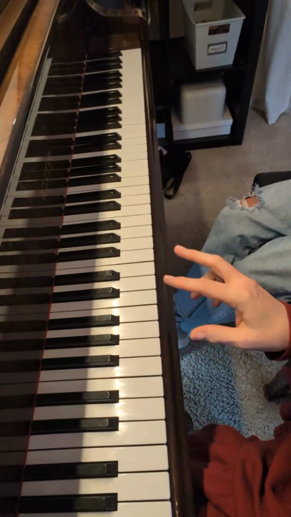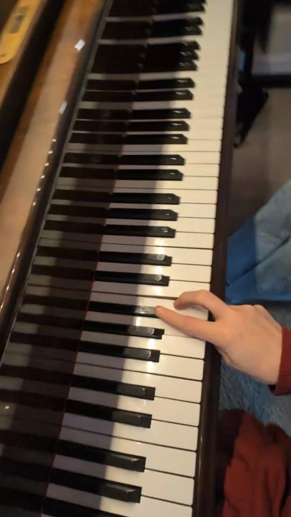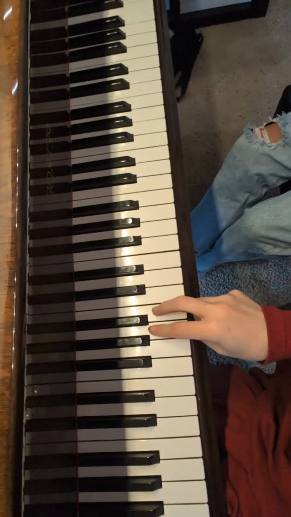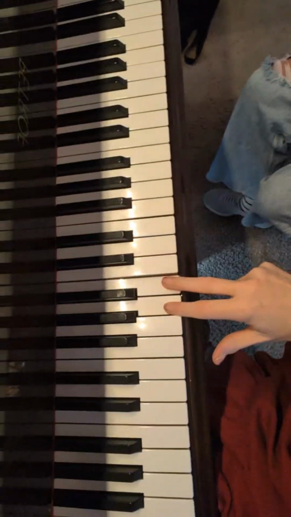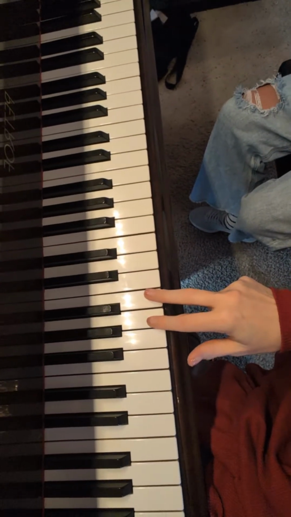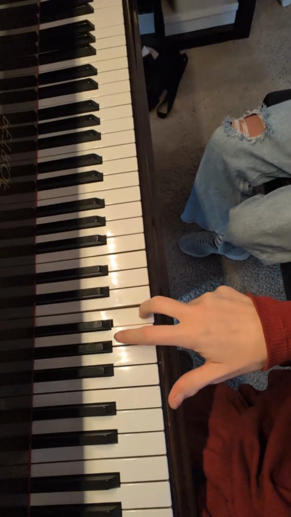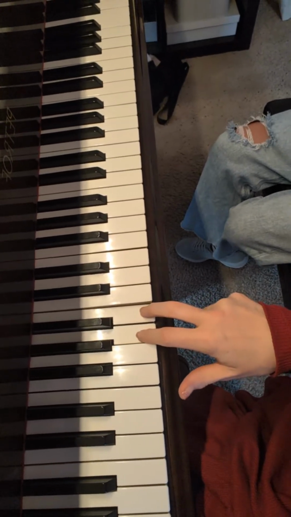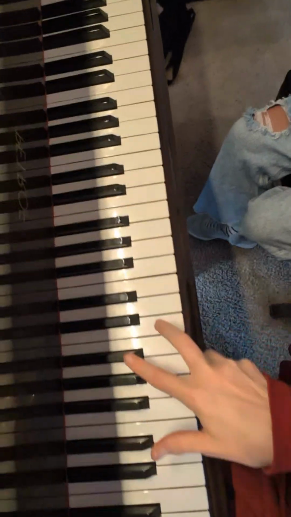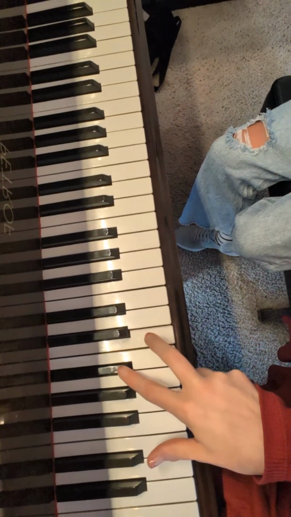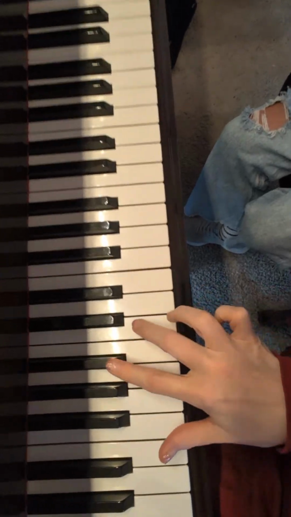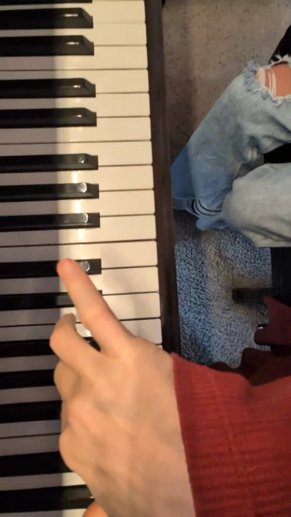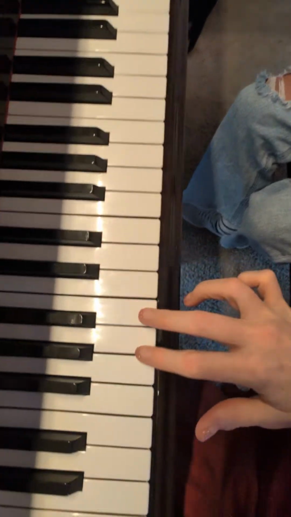A whole step means two half steps smushed together. So an interval is always the distance between only two pitches. So we don't do this. That would be two different intervals. We have to go from here to here. So that's a whole step, or this is a whole step, or this is a whole step, because all of these we have one key between. Does that make sense?